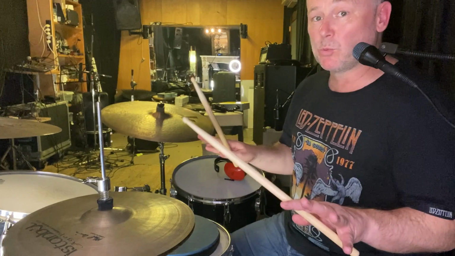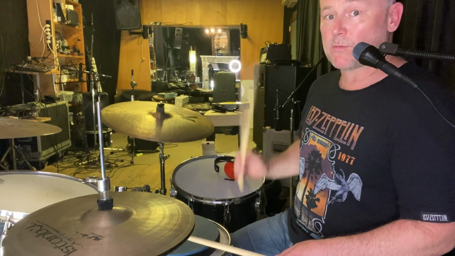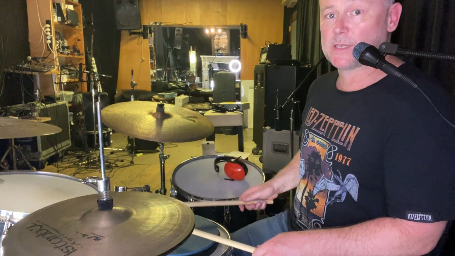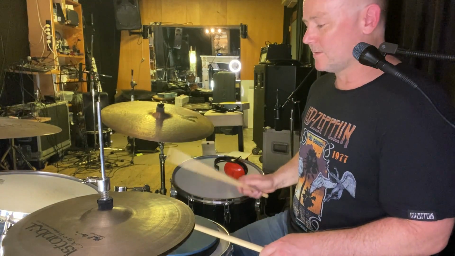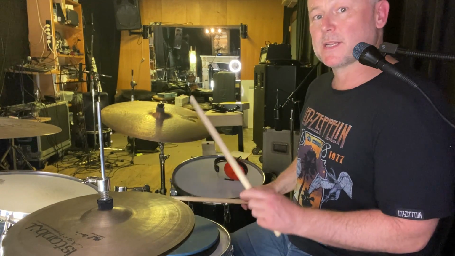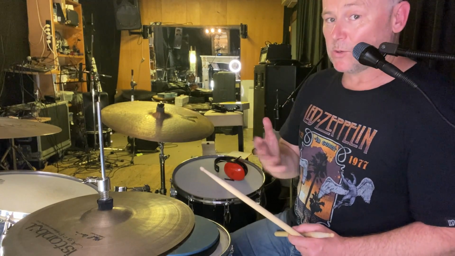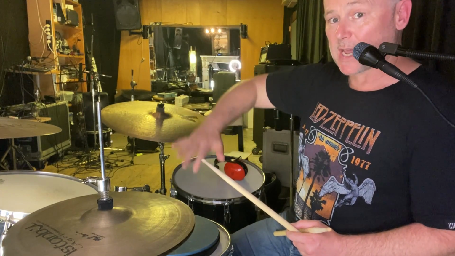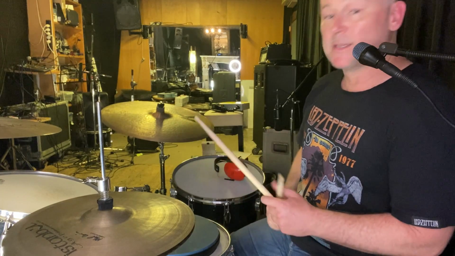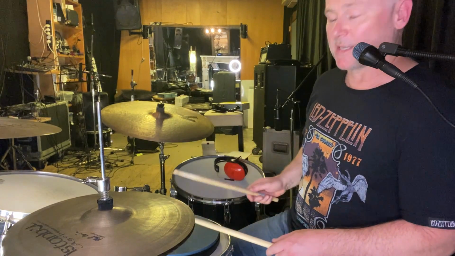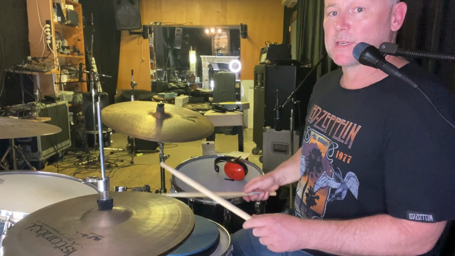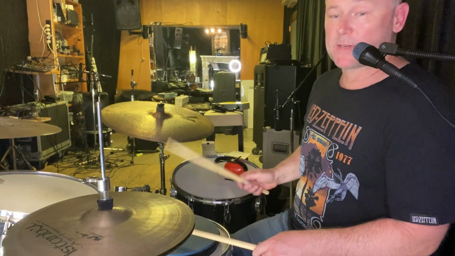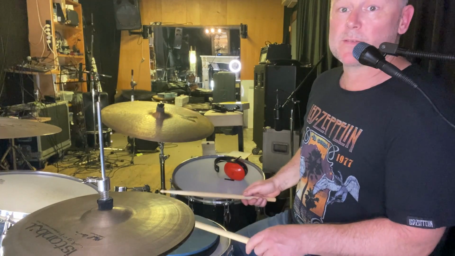Now, we all know what a single paradiddle is. Single paradiddle: right accent, left, right, right, left accent, right, left, left. Now, a paradiddle diddle is always going to be accented on the same side. So I'm going to do it on my right. So paradiddle diddle is this sticking: right, left, right, right, left, left, right, left, right, right, left, left.